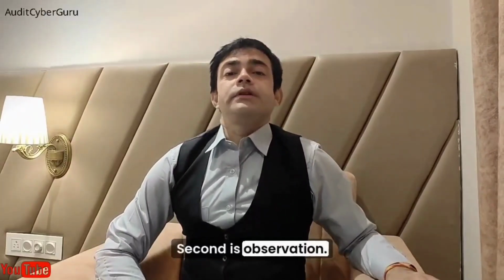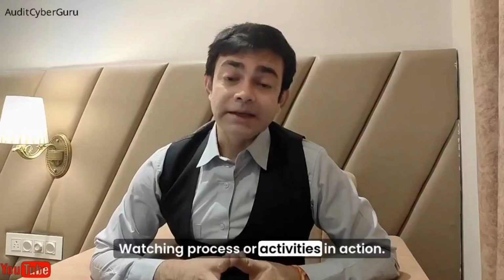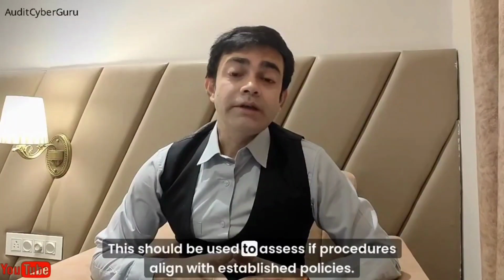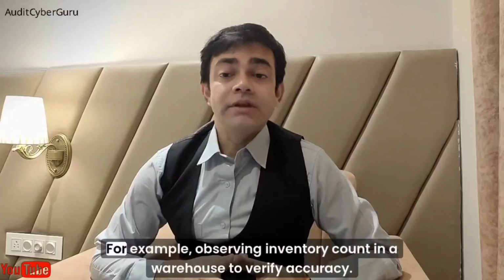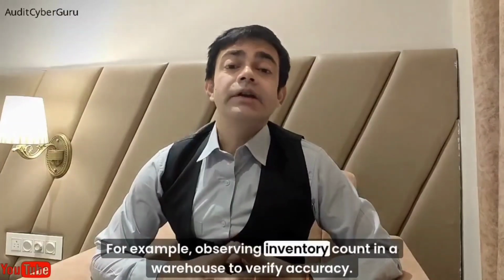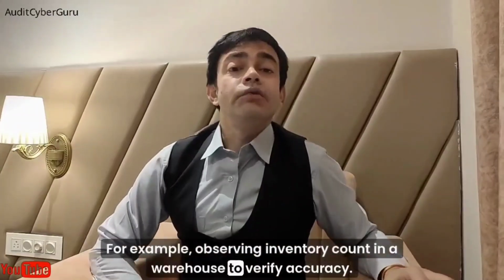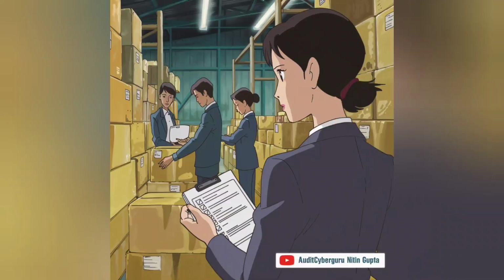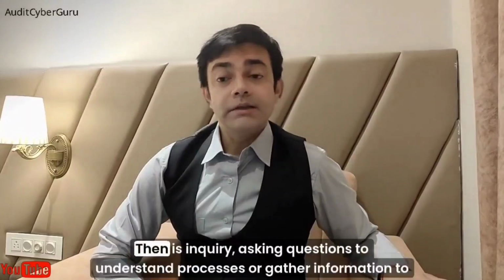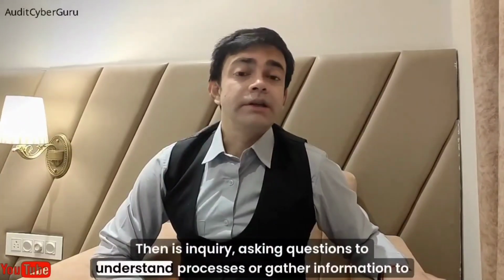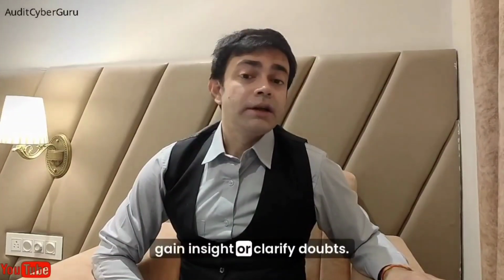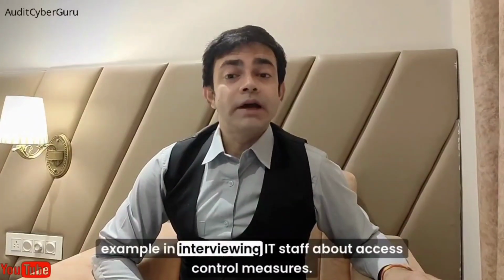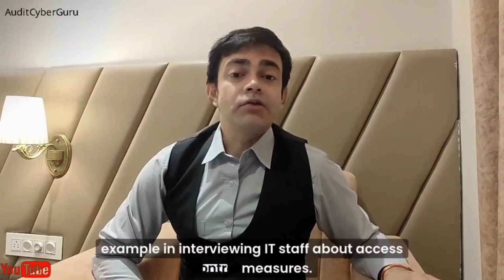Second is observation, watching processes or activities in action. This should be used to assess if procedures align with established policies. For example, observing inventory count in a warehouse to verify accuracy. Then is inquiry, asking questions to understand processes or gather information to gain insight or clarify doubts. Example, interviewing IT staff about access control measures.